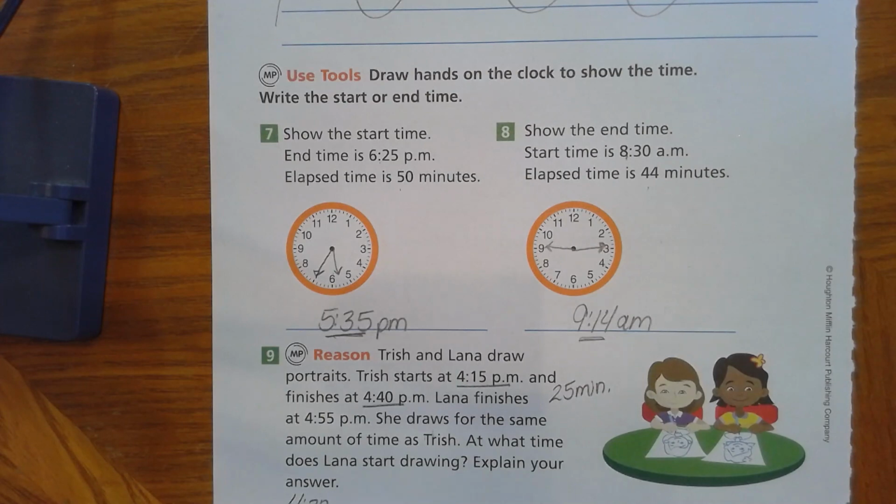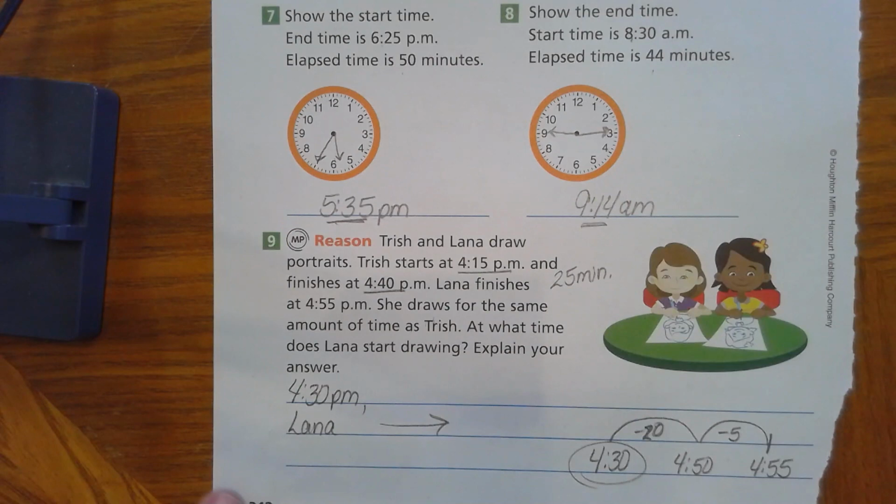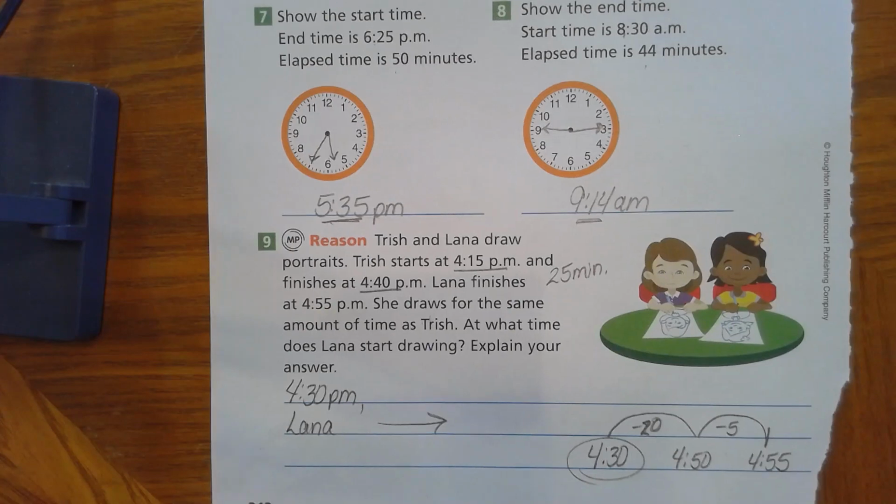Now number 9 is one of those multiple step problems. You've got Trish, Lana, and they're drawing portraits. Trish starts at 4:15 and finishes at 4:40. Then Lana finishes at 4:55. She draws for the same amount of time as Trish does. At what time does she start drawing?